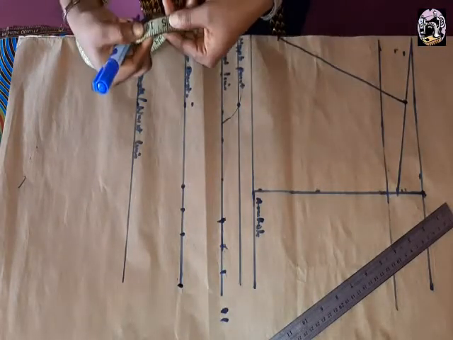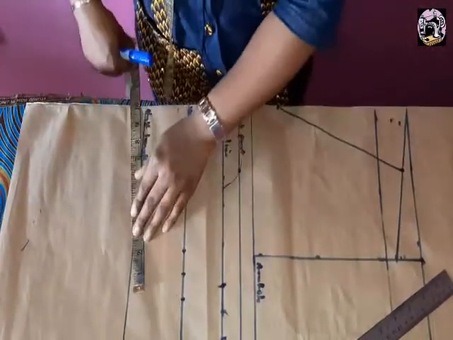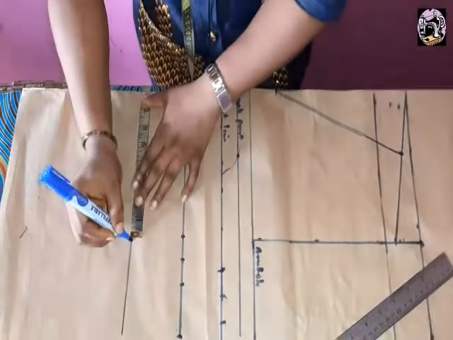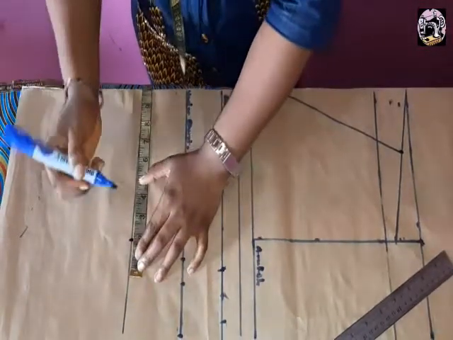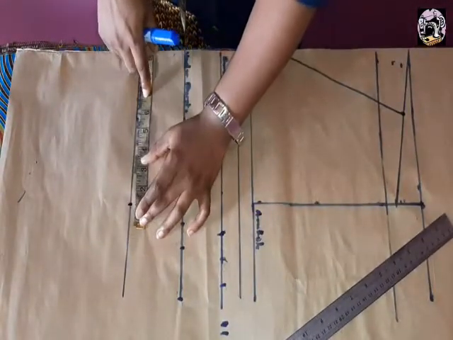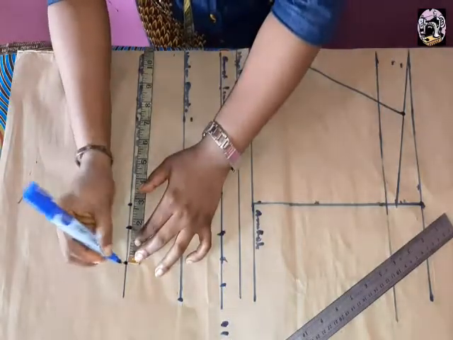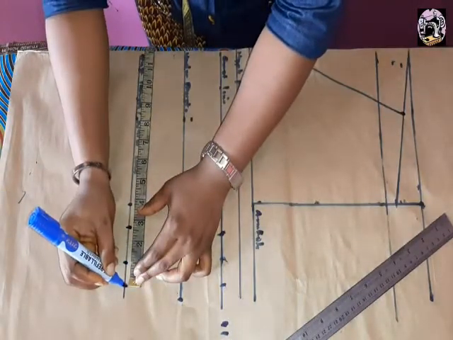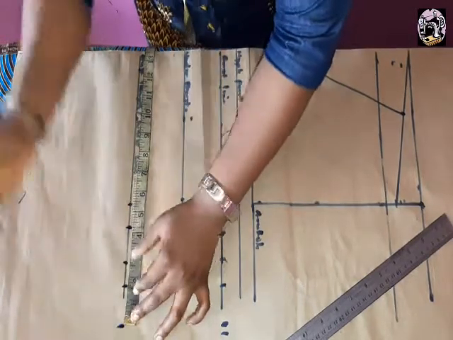You can see 8 into 2 is 16. I'm going to divide 16, you see is 8. I'm going to place it here. Can you see they are almost close? And then I'm going to take what I'm going to minus from my under bust here. I'm going to be minusing 1 inch and 1.5, and I'm going to add 1 inch to sew back, and then my sewing allowance of 1.5 inches.